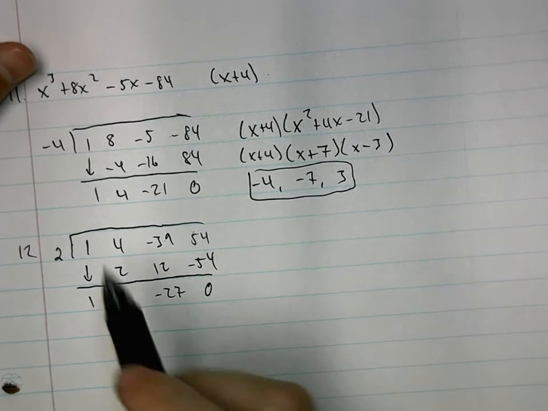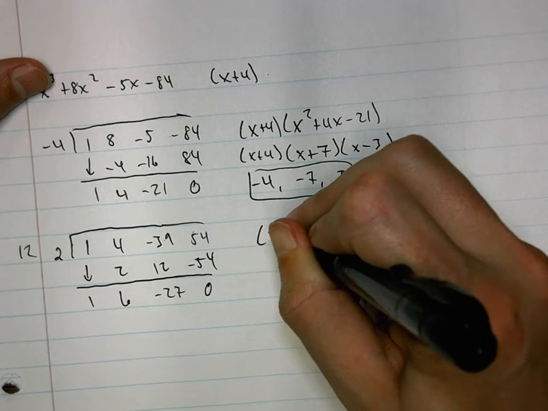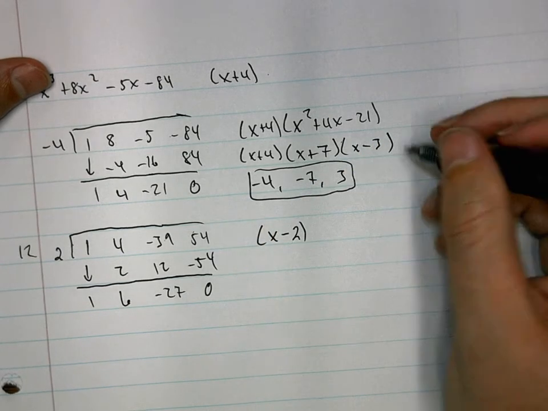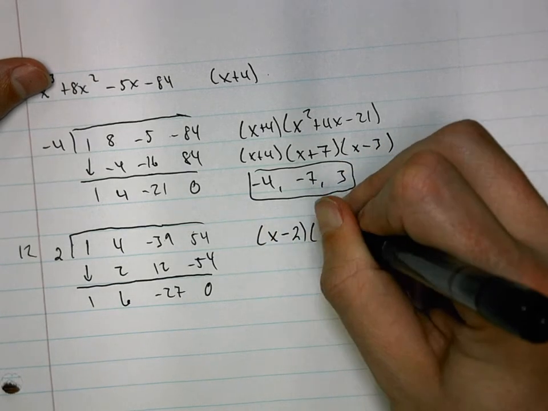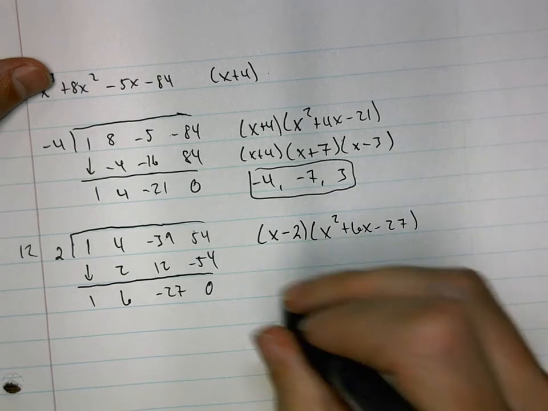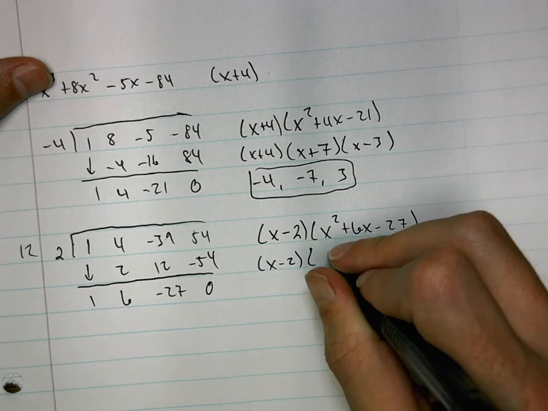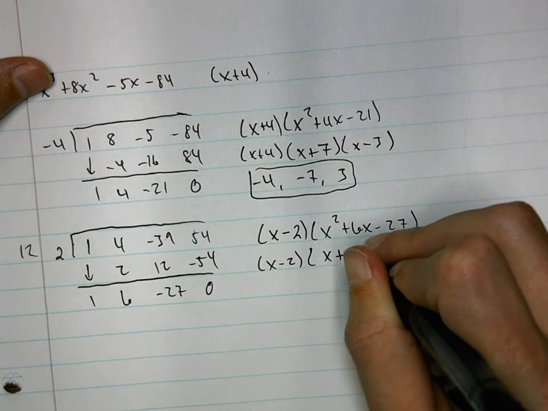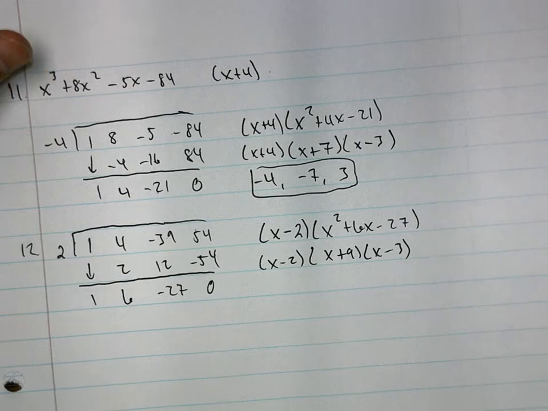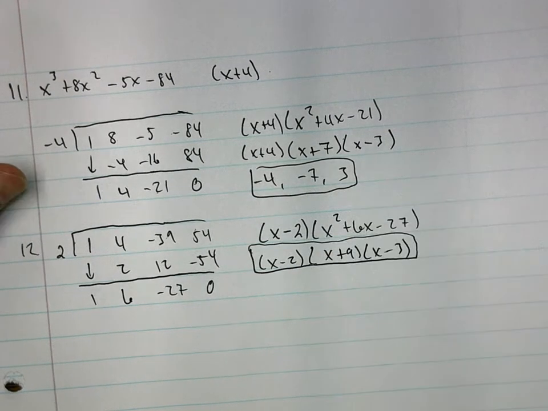So because 2 is a 0, that means our factor is x minus 2. And this would be x squared plus 6x minus 27. But that factors into (x plus 9)(x minus 3). And it asked us for factored form. It did not ask us for zeros. There's our answer.